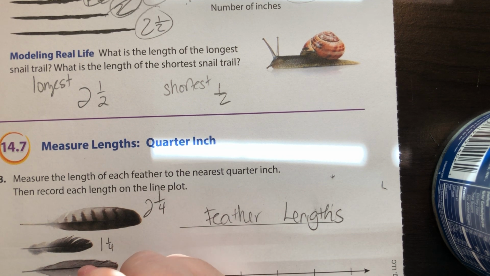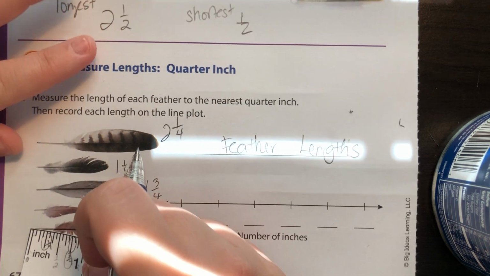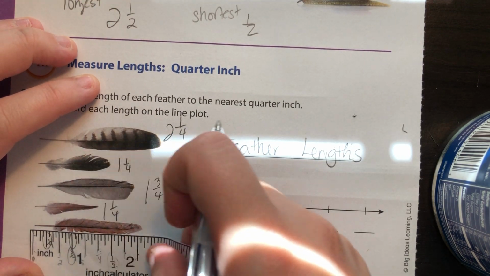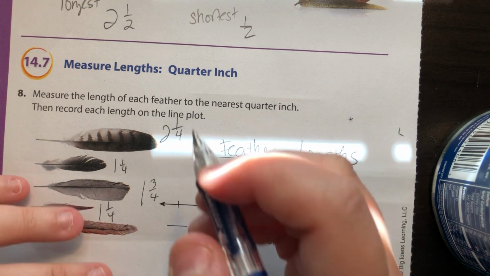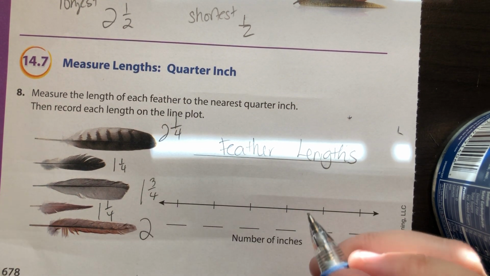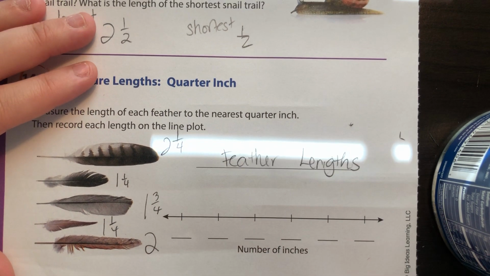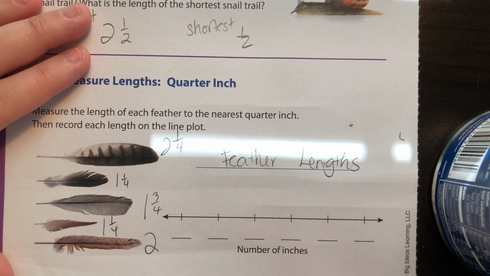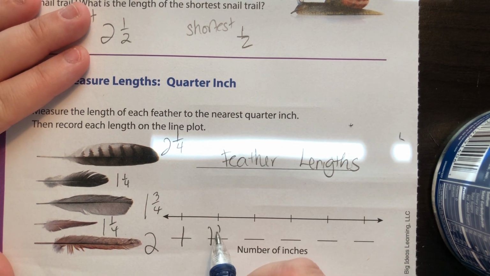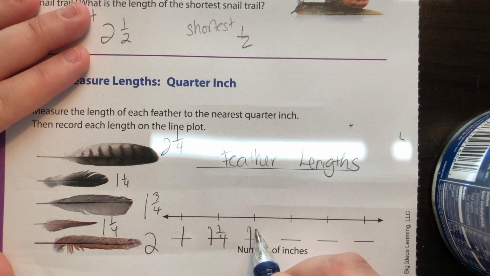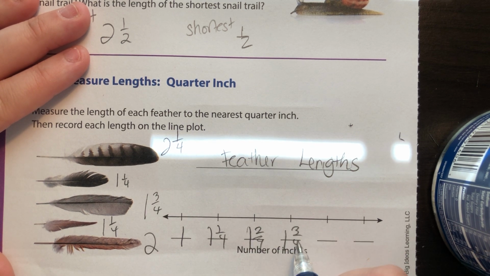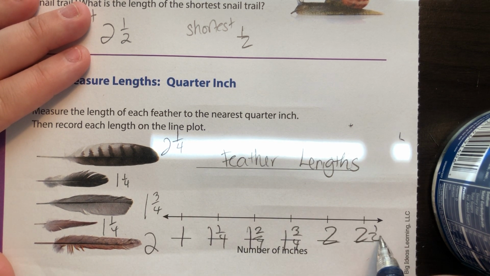One and 1/4. And this is 2. So the smallest one, well, I'm just gonna start at 1, 1 1/4, 1 2/4, 1 3/4, 2, 2 1/4.